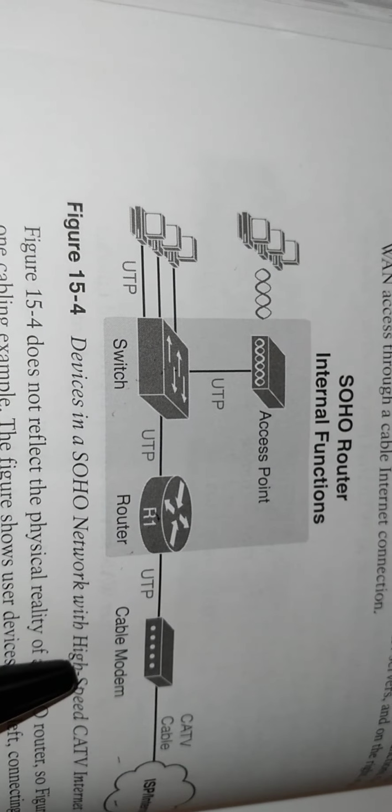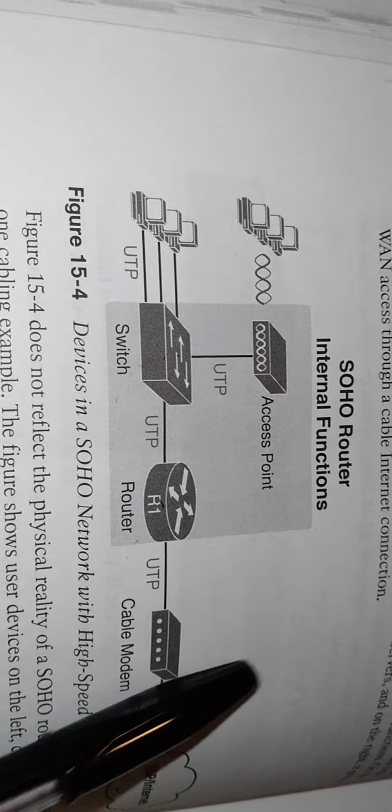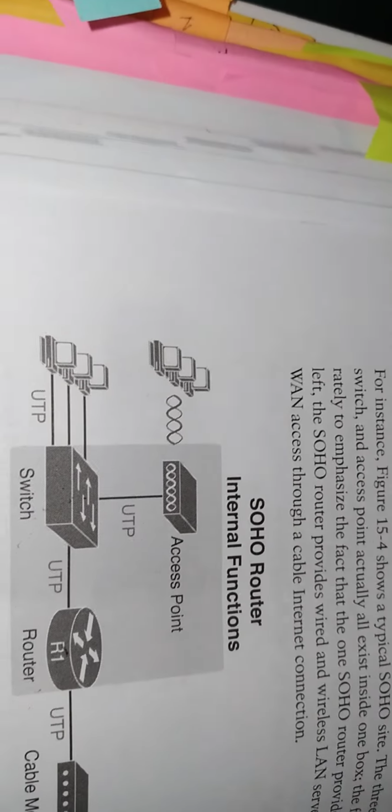I'm showing you something simple, a SOHO, small office, home office network, to make it really simple.